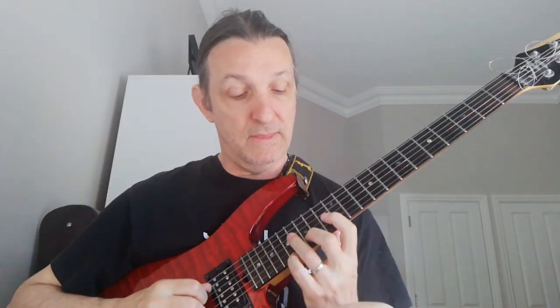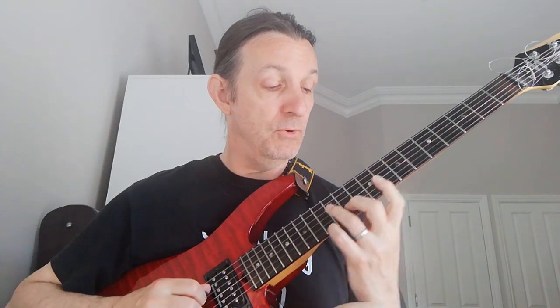There are some exceptions. For example, here's a D major 7 type sound. It was this. The F sharp, G, D, and A. Moved it down, using the fifths, that fifths principle.